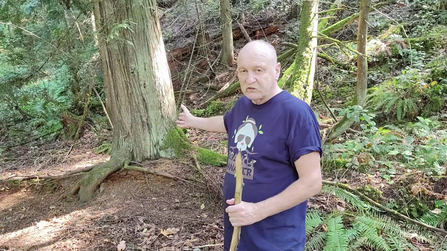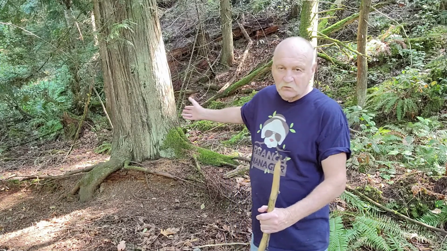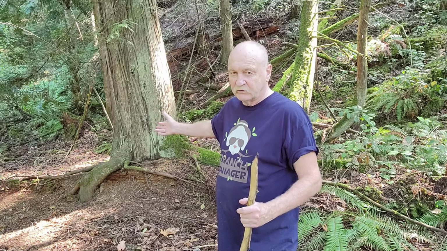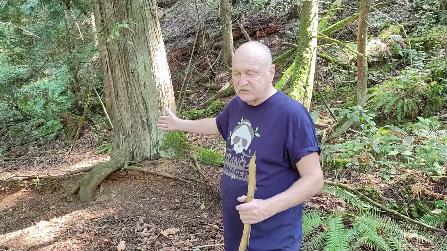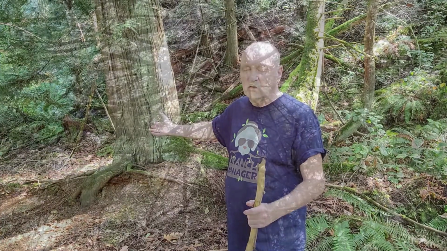This western red cedar is over 250 years old. Not a lot, but it is over 250 years. It's about 130 to 140 feet tall.